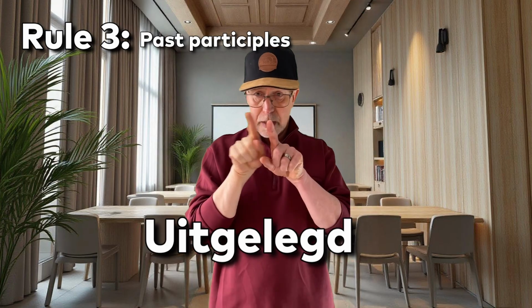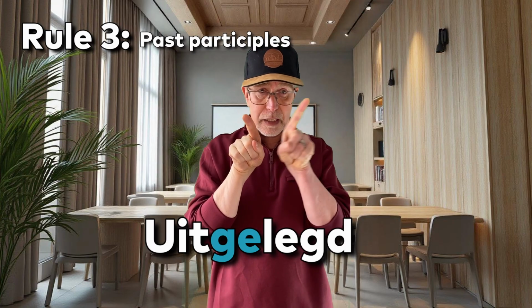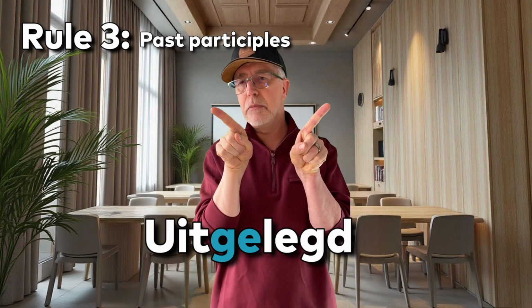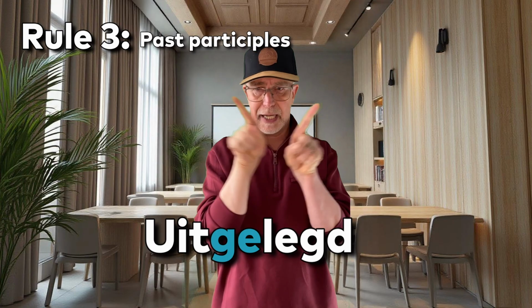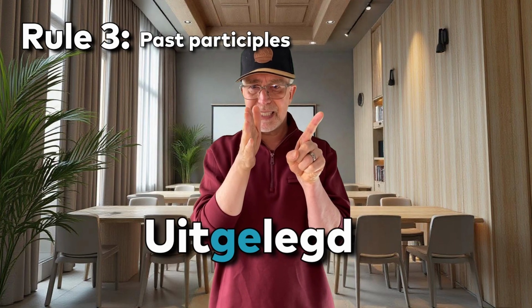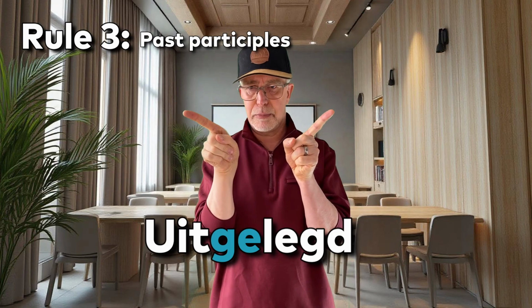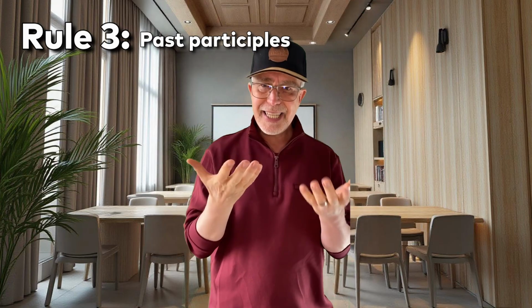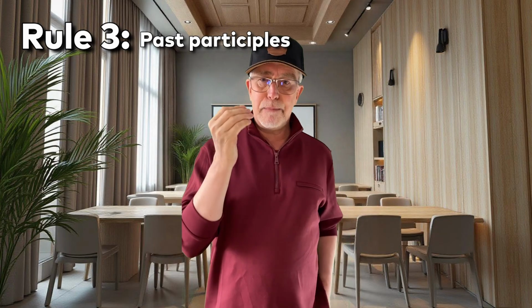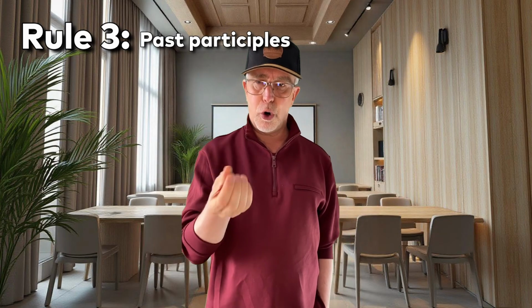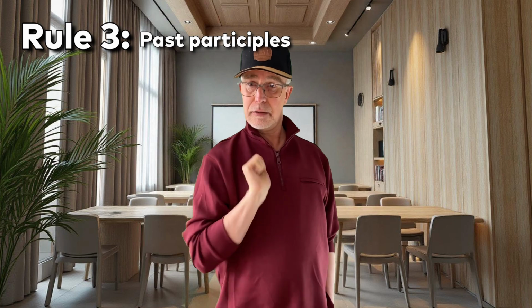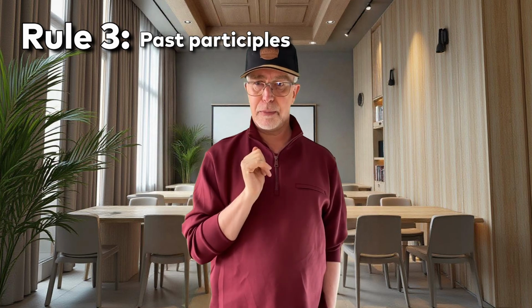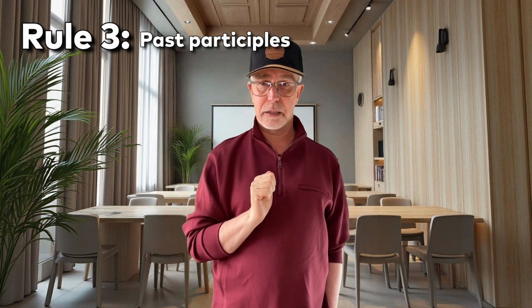So the ge here separates the verb from the preposition. The prefix separates the verb from the preposition. So in the past participle, we always separate the verb from the preposition with the prefix.